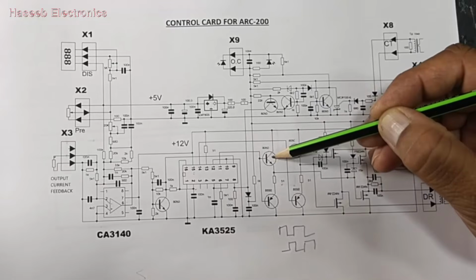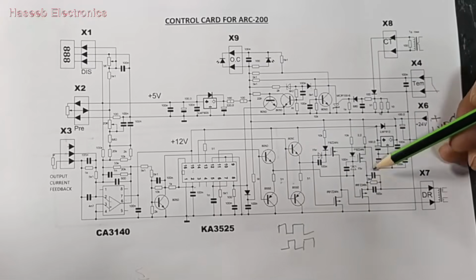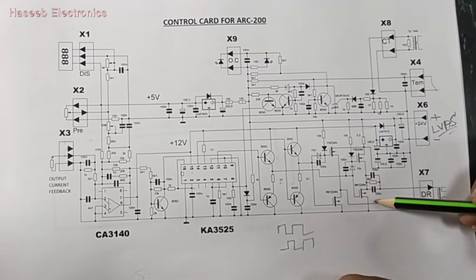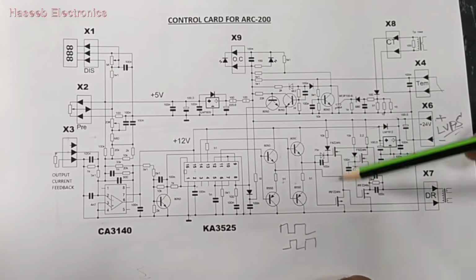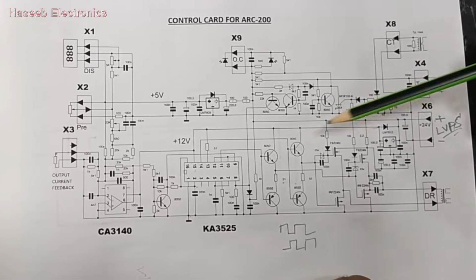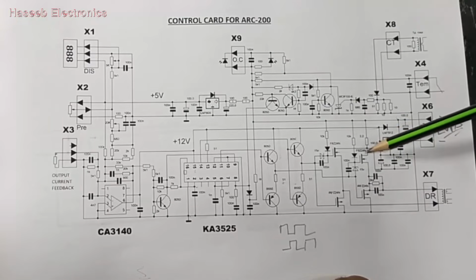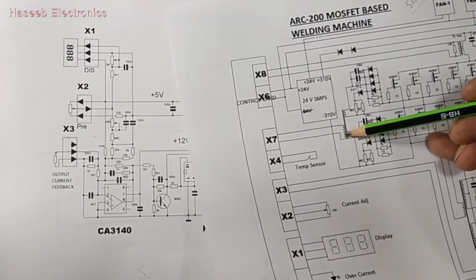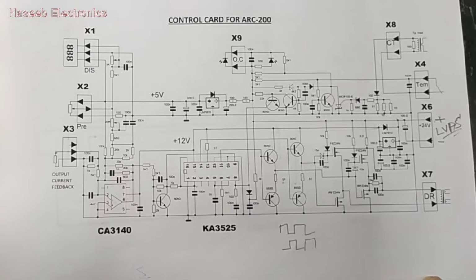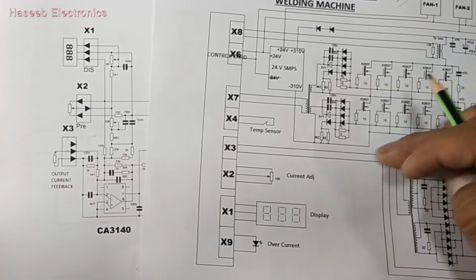It is using two switching transistors, NPN and PNP, to control the gates of these MOSFETs. These will work in cross. So these P channel and N channel MOSFETs will work opposite to each other to drive this transformer. Here we are using NPN, PNP, and here are the P channel and N channel MOSFETs, which are working opposite to each other to drive this pulse transformer. This pulse transformer is shown here from the X7 connector. So it will start pulses opposite to each other to drive this MOSFET network.